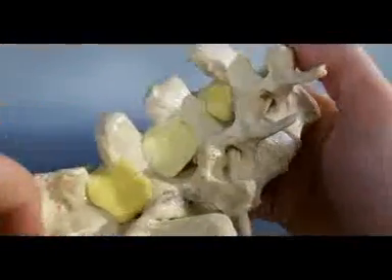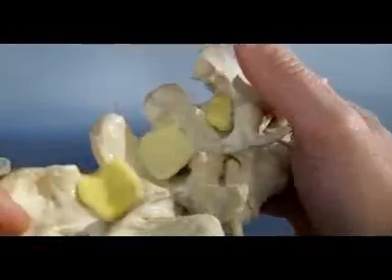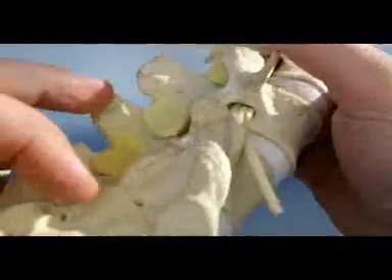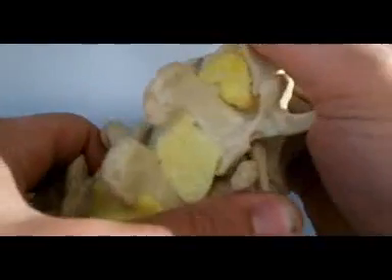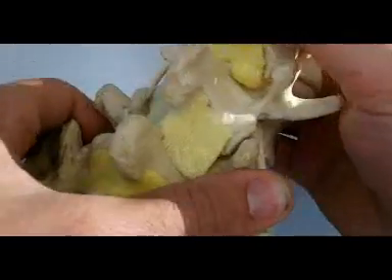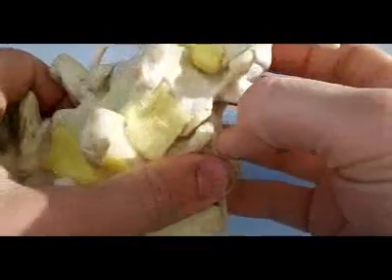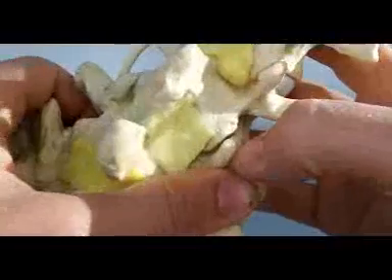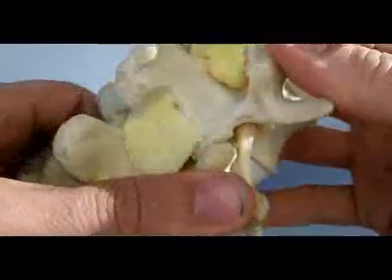And then sometimes manipulation is performed as well if the facets need gapping, for example. So what I'll do is I'll put them on their side, and I'll create a little bit of a short thrust like this. Okay, and what that does is sometimes a pop occurs in that region when there's a nice clean separation of the joint.